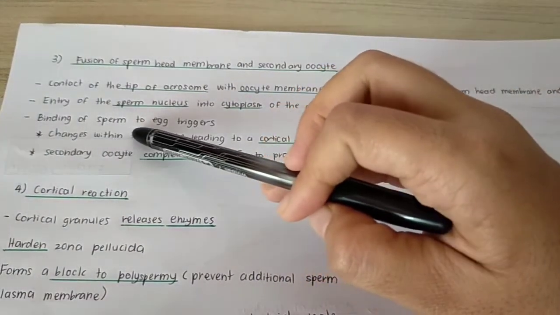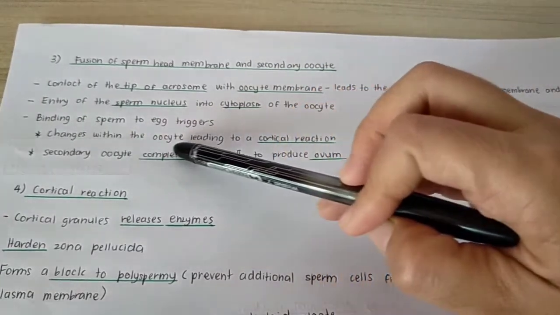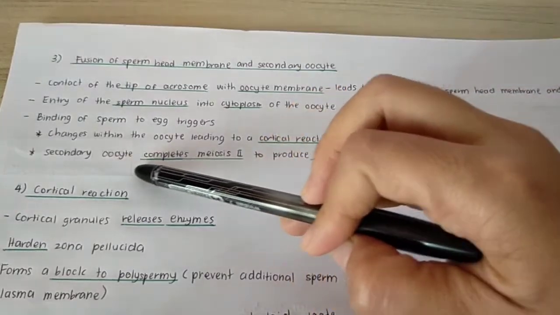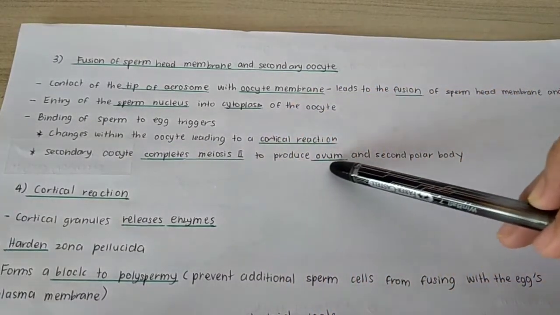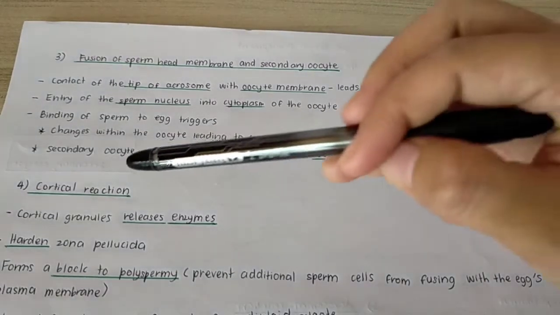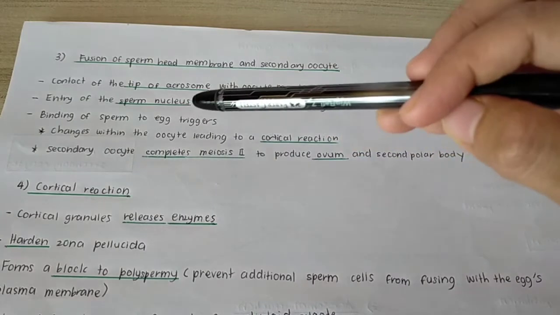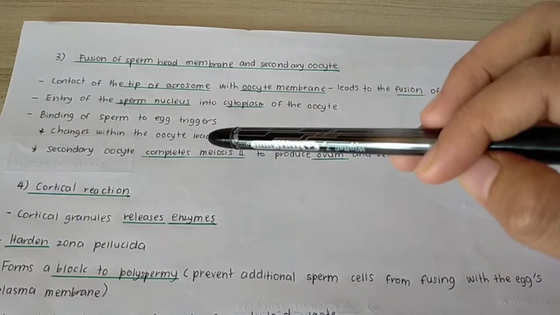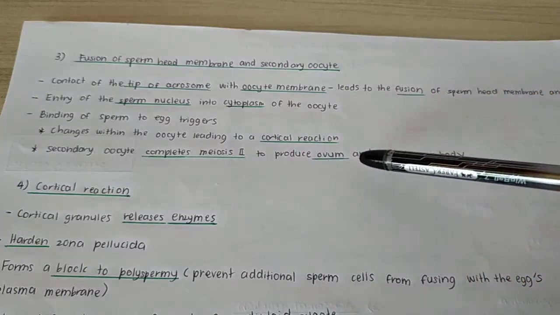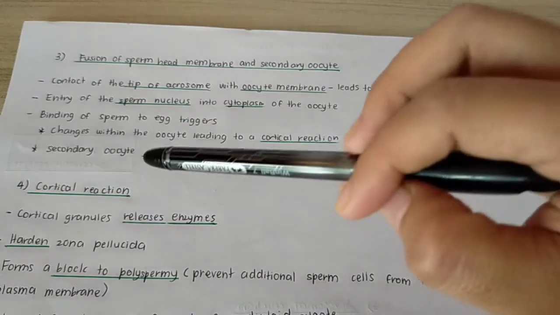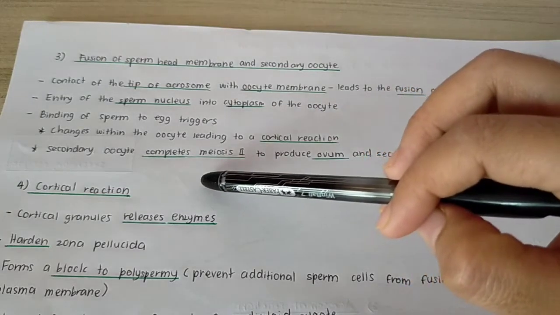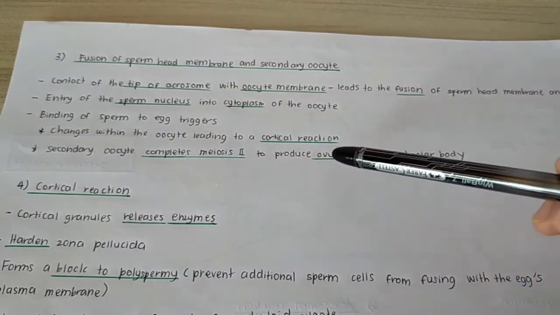The binding of sperm to egg triggers changes within the oocyte, leading to a cortical reaction, and the secondary oocyte completes meiosis 2 to produce an ovum and a second polar body. So once the sperm binds to the egg, the secondary oocyte completes meiosis 2 to produce the ovum. If the secondary oocyte is not fertilized by the sperm, it will not complete meiosis 2 to produce the ovum.